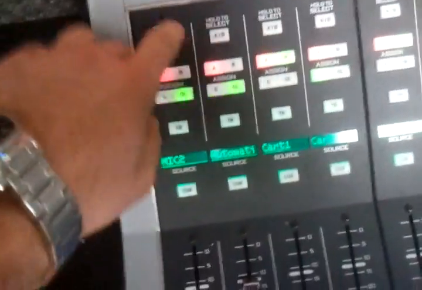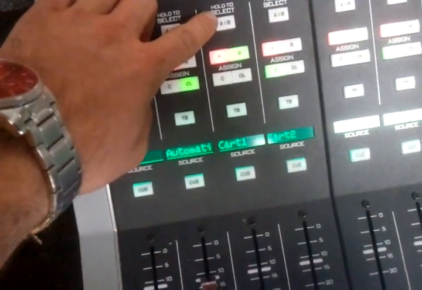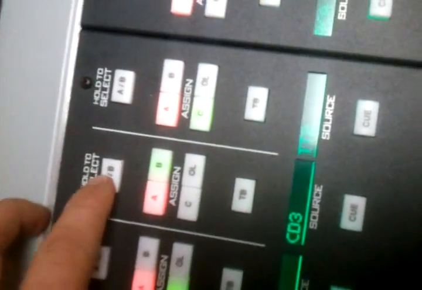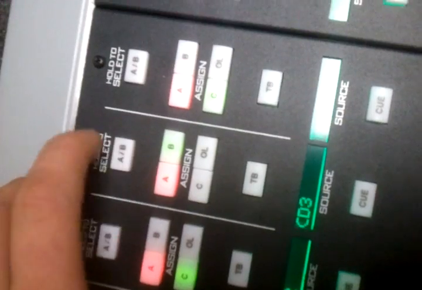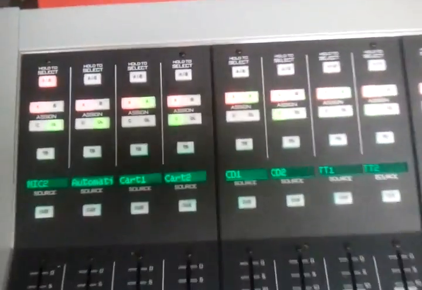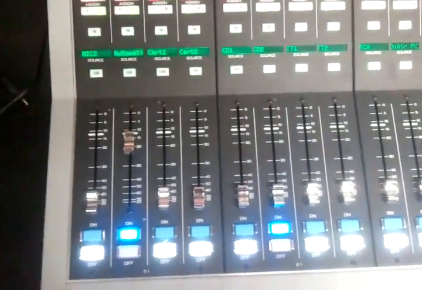Sometimes they have two things on them, like CD3 shares a channel with Turntable 1, because you're probably not going to use both of those on a show. So that's how you do that. We have locked you out of the assign buttons because you can accidentally unassign things from the broadcast, so we don't want you doing that.